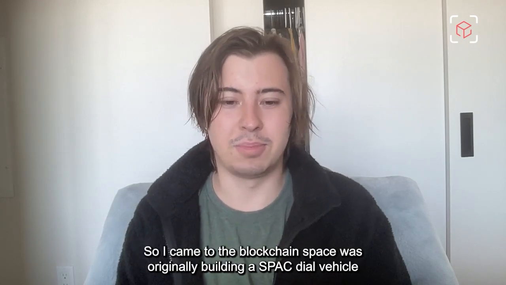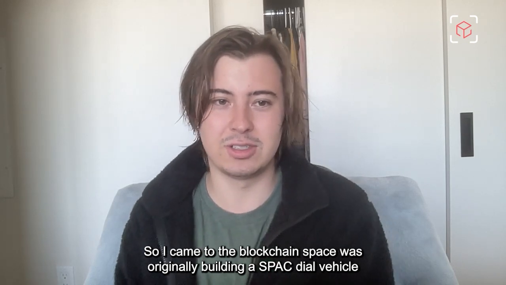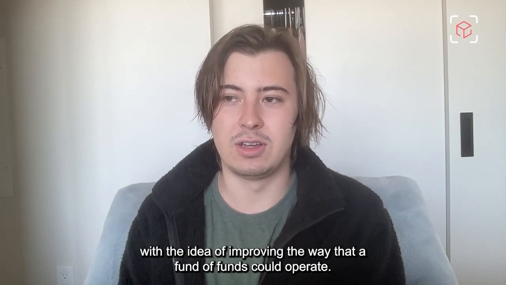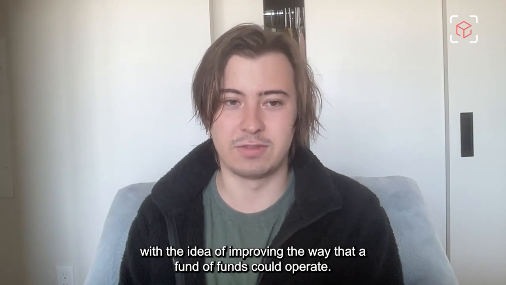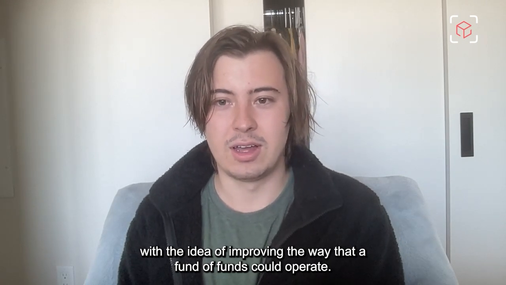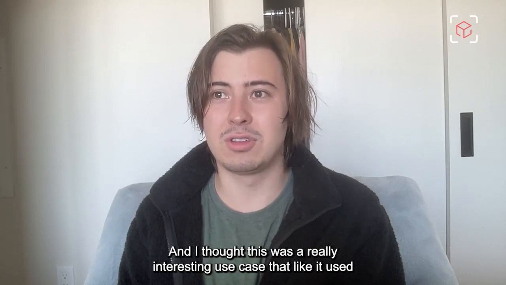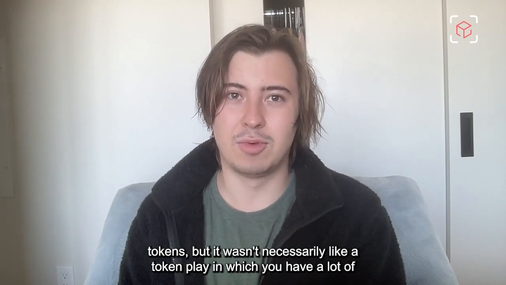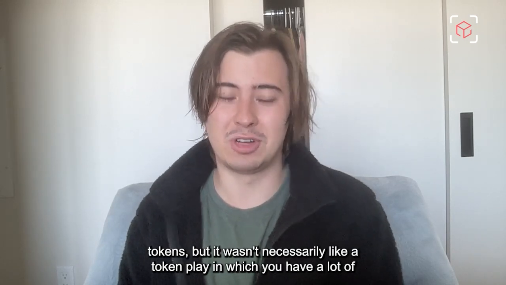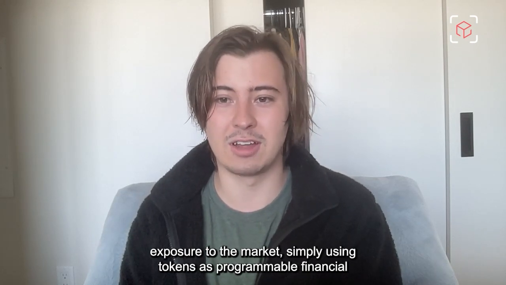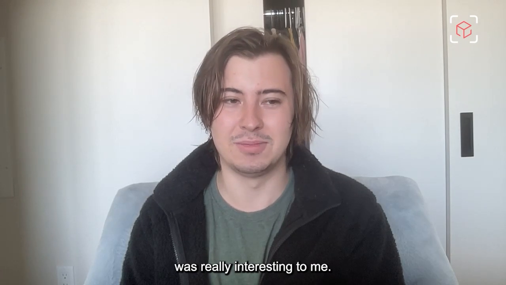So I came to the blockchain space originally building a SPAC DAO vehicle, with the idea of improving the way that a fund of funds could operate. I thought this was a really interesting use case because it used tokens, but it wasn't necessarily a token play in which you have a lot of exposure to the market. Simply using tokens as programmable financial information was really interesting to me.